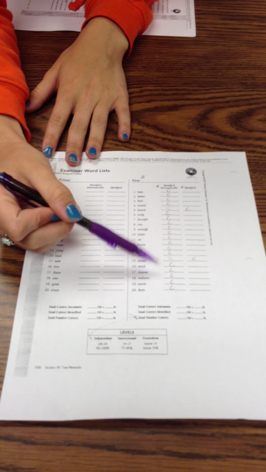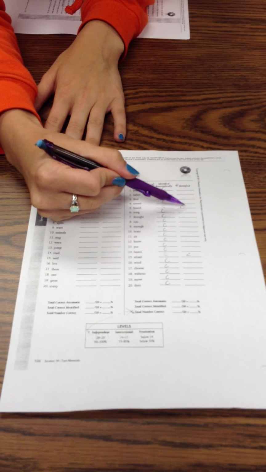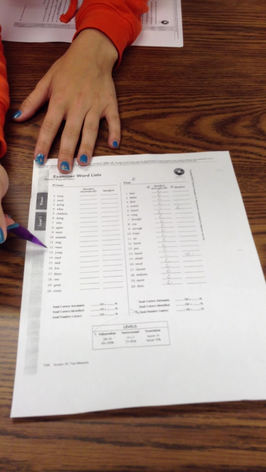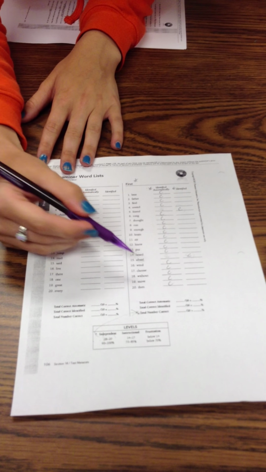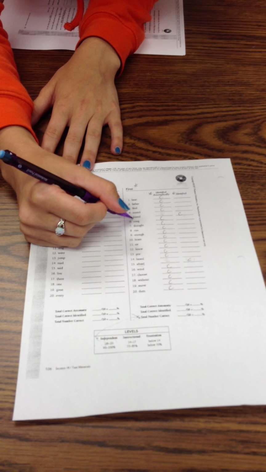So, what I got for her score, she didn't say a single thing wrong. All of these words she identified automatically. These 2 words, it just took her a few seconds. What was that, afraid and friend, I think? She got 100% correct, so she's at an independent level for the 1st grade reading word list.